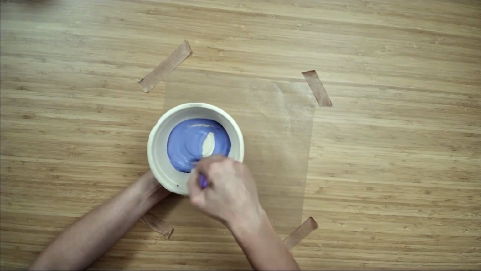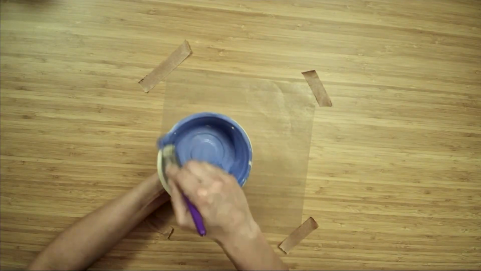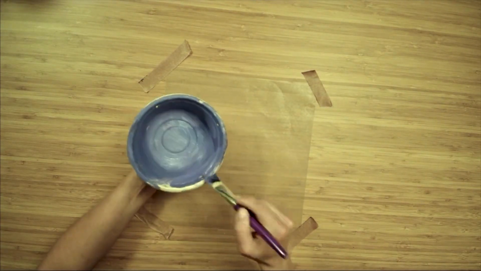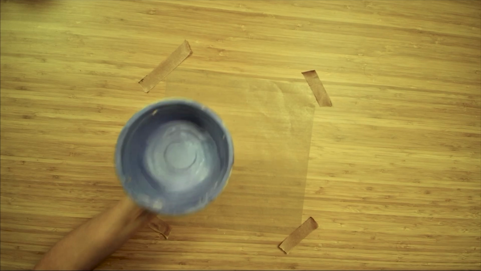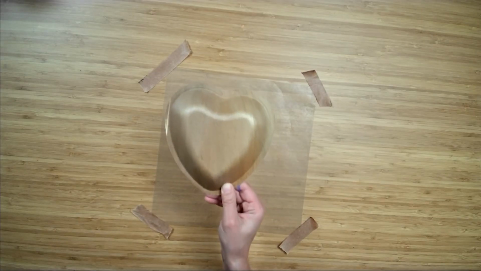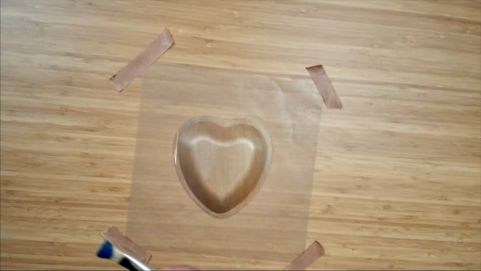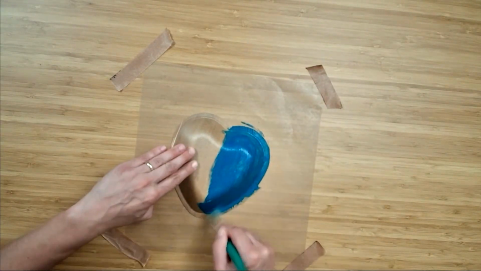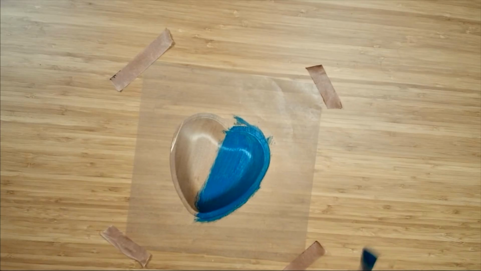So I'm going to start this center of a flower by painting the inside of a bowl the color of my choice. Okay, I'm going to set this aside and let this dry. And I'm going to paint the curved side of this heart-shaped bowl green for my leaf. If you don't want to get your hands messy, you can paint one half of the leaf and let it dry, and then come back and finish the other side of the leaf once that has dried.